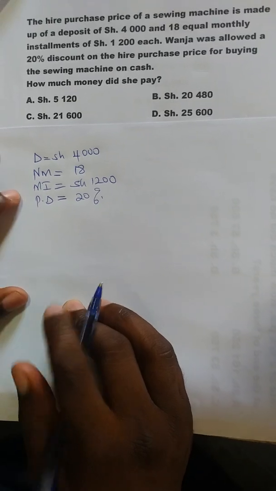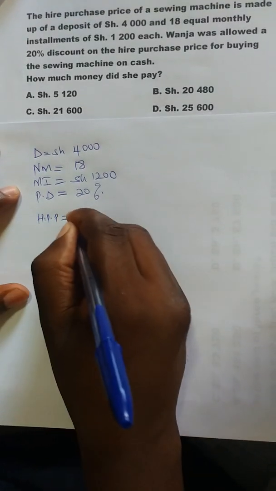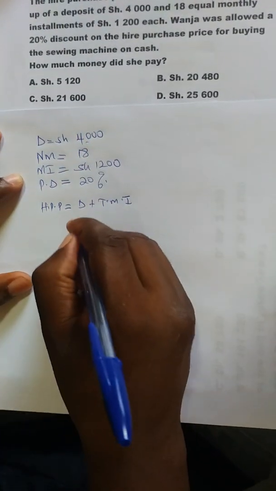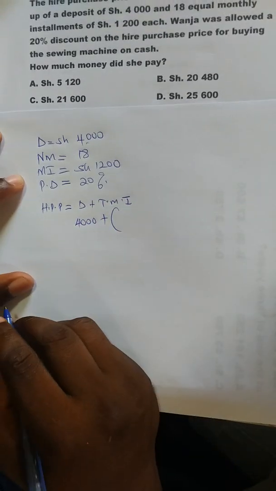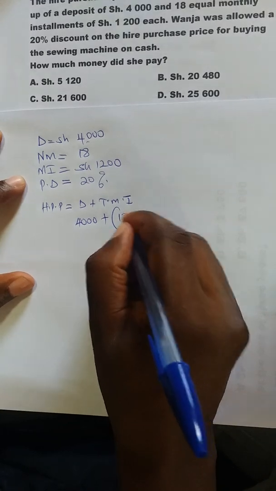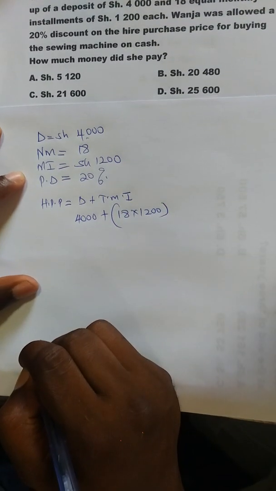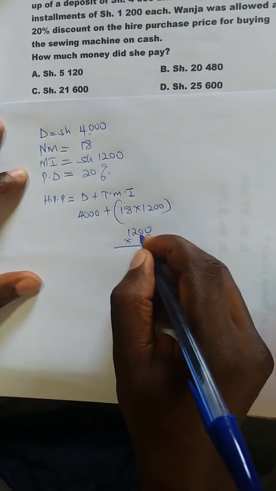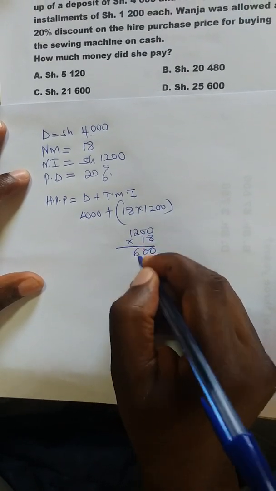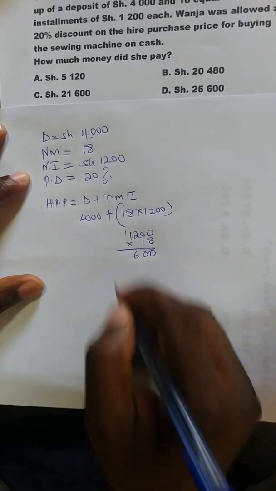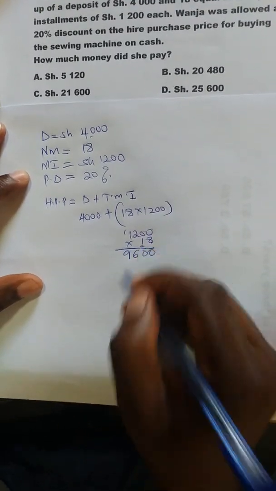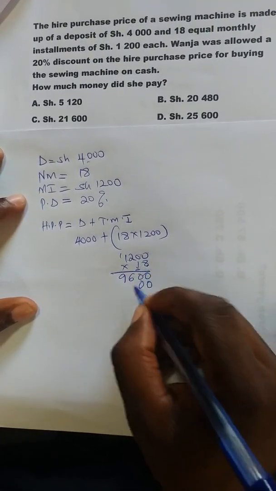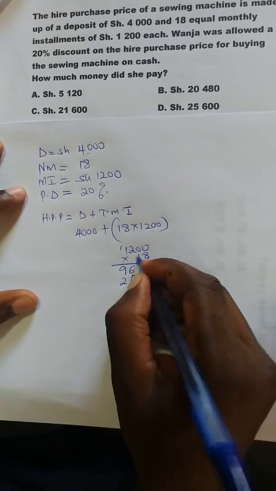So let's get the hire purchase price. Hire purchase price equals deposit plus total monthly installment. Our deposit is 4,000 plus our total monthly installment, which will be given by the number of months times the monthly installment. 1,200 times 18. 8 times 0, 0. 8 times 0, 0. 8 times 2, 16. You write 6, carry 1. 8 times 1, 8 plus 1, 9. We multiply by 1 in the place value of tens. We first of all place 0 there. 1 times 0, 0. 1 times 0, 0. 1 times 2, 2. 1 times 1, 1.